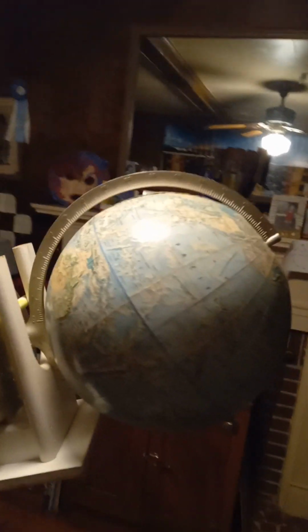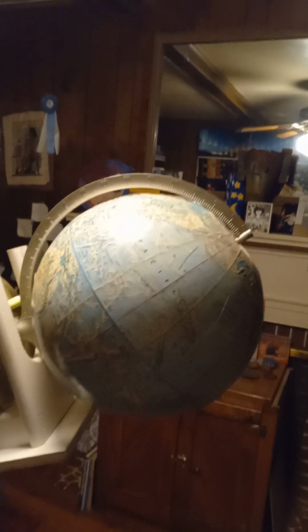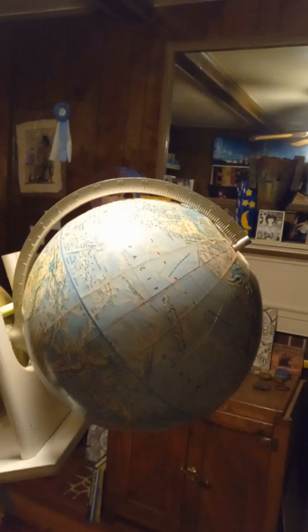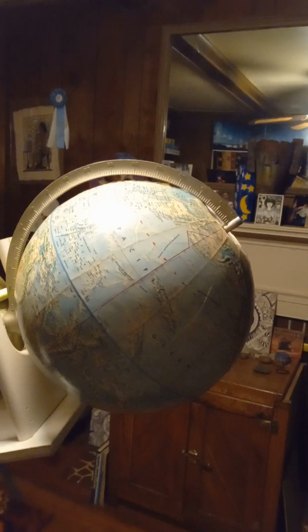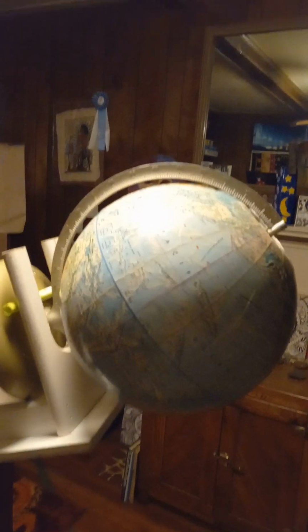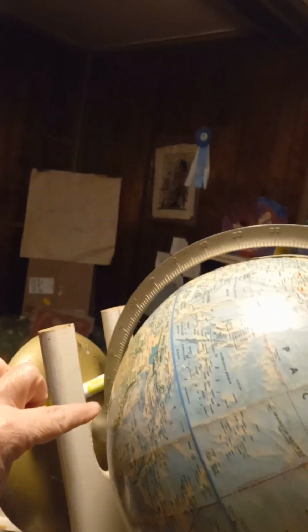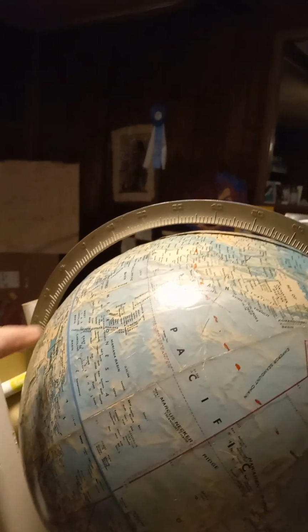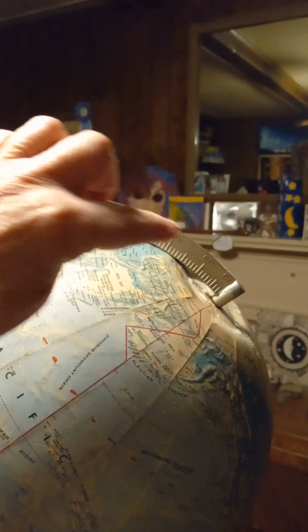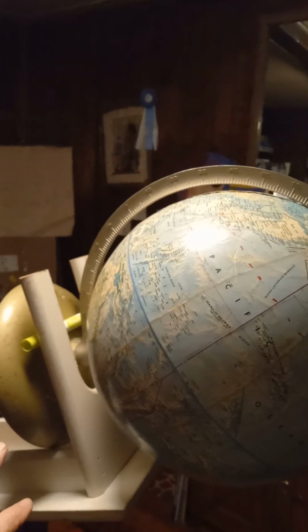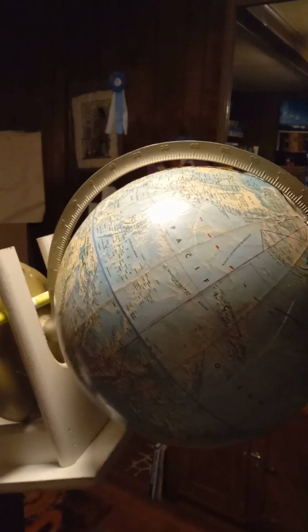The big difference between this one and the first one is I've got the inclination of the north-south axis a lot different than it was. You can see this arc going from the north to the South Pole. This shows where the axis is tilted 23 degrees to the plane of the ecliptic, which I know is confusing.